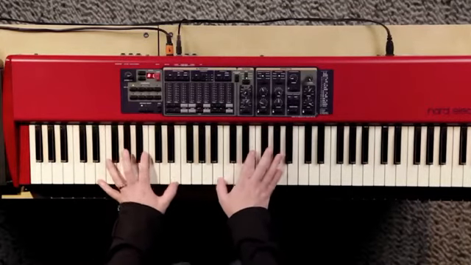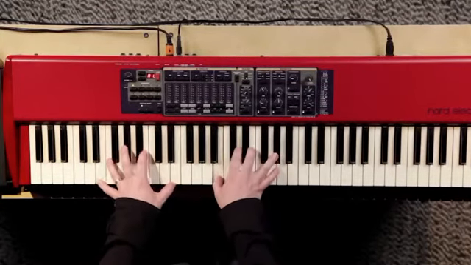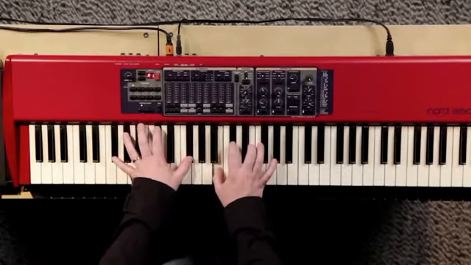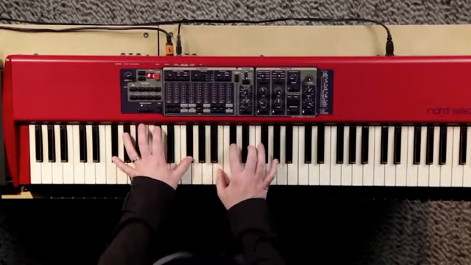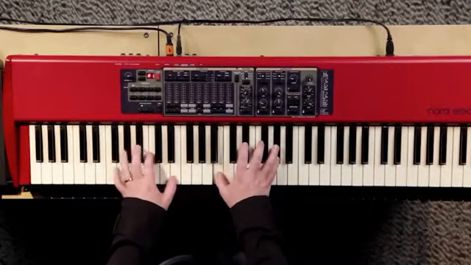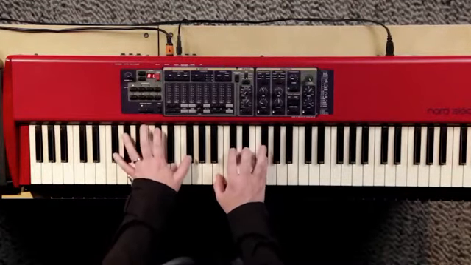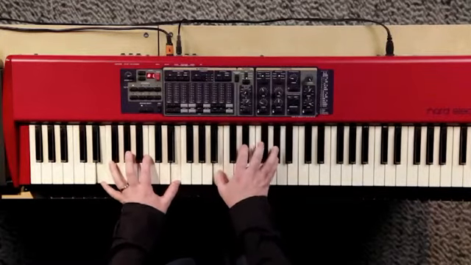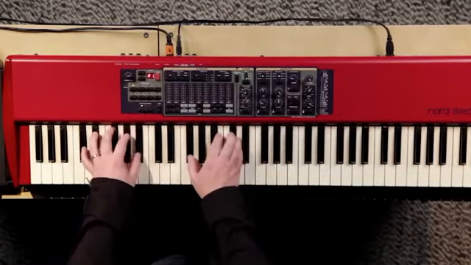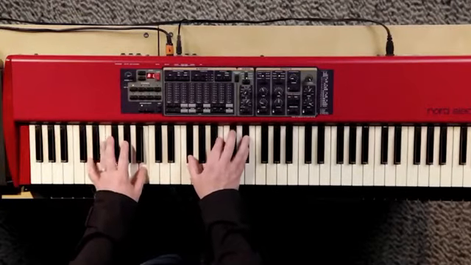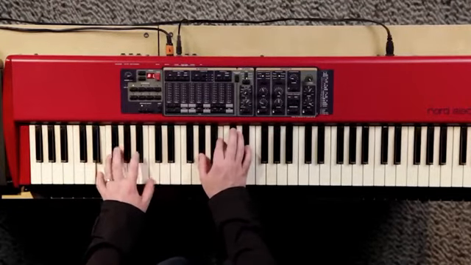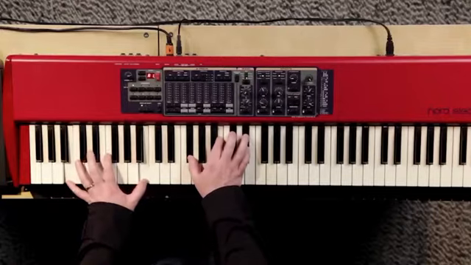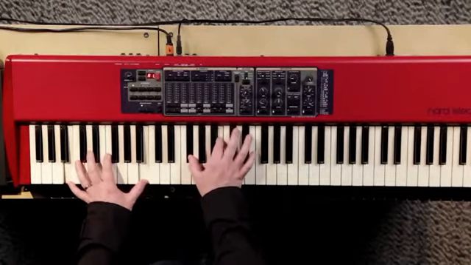Or the way I play it, something like this. Which, if you know that song, follows the melody pretty closely.